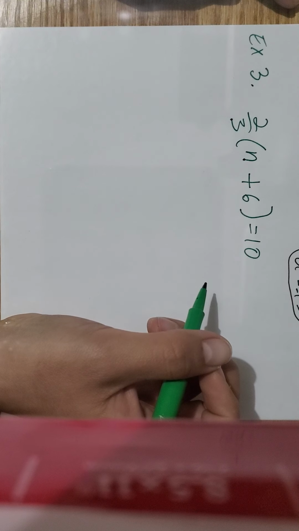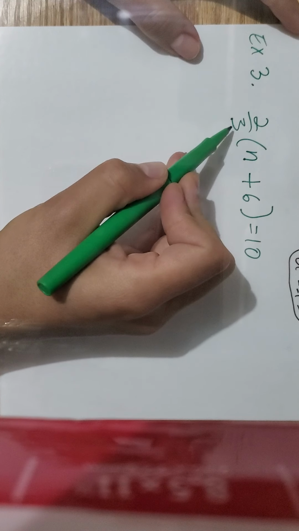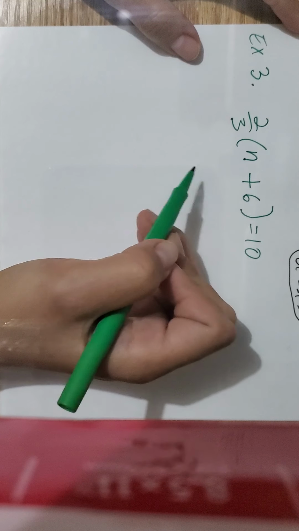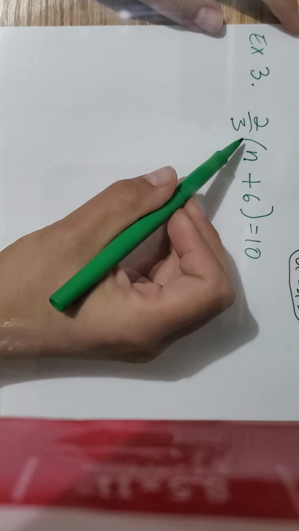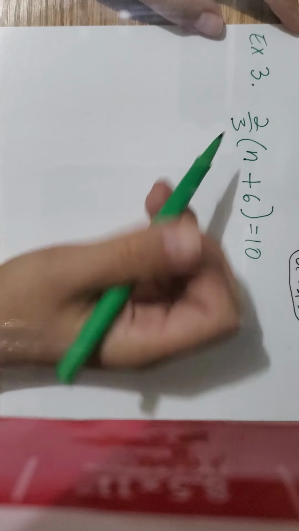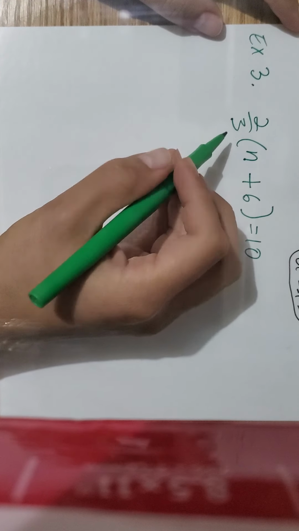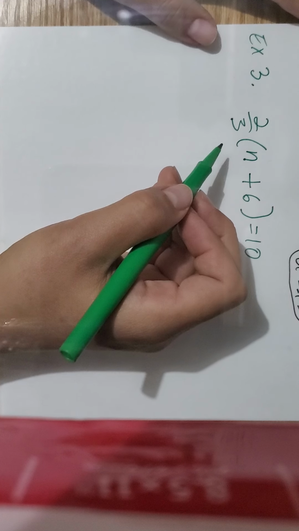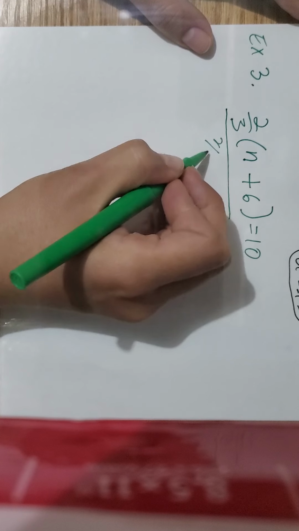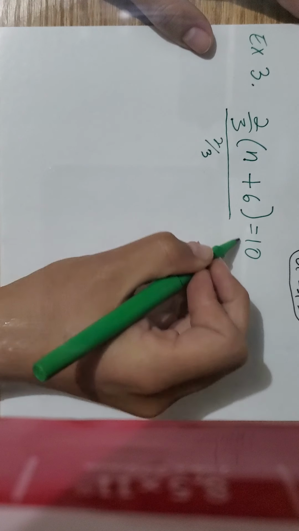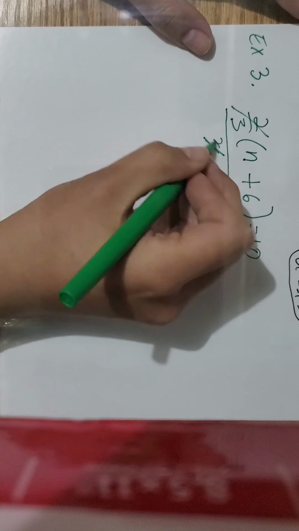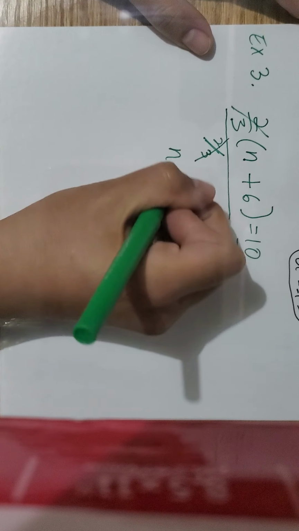Because right now you have 2 over 3 multiplied times something going on inside the parentheses, right? What you can do is divide this whole side and the other whole side by the reciprocal, okay? What I mean is, what if you divide this by 2/3 and the right side by 2/3? This is gone, leaving you with n plus 6.